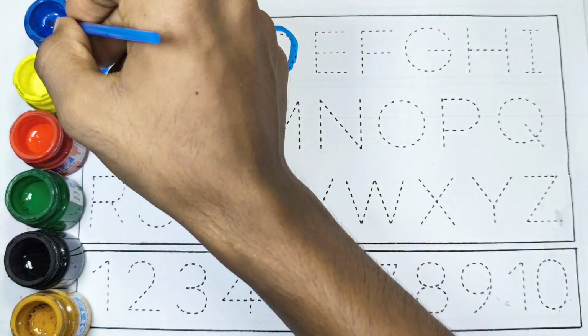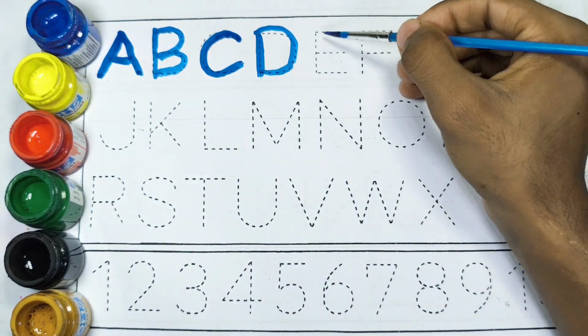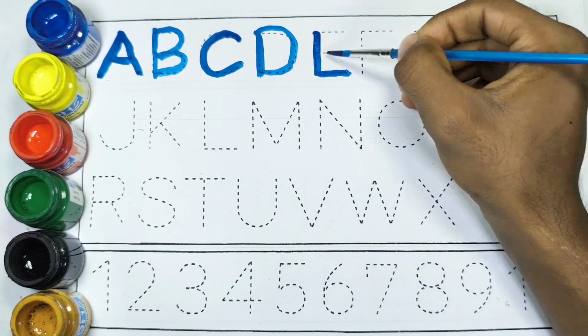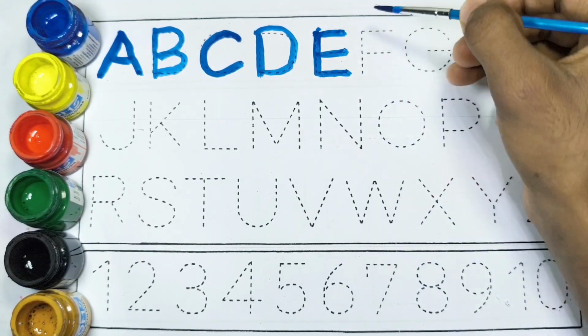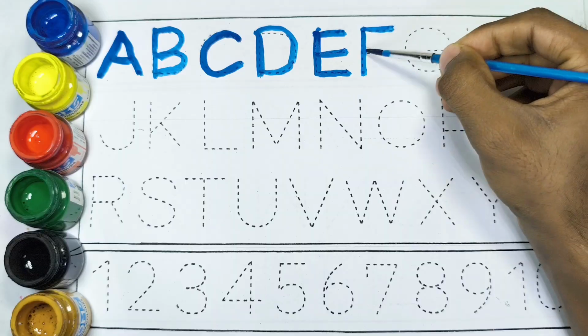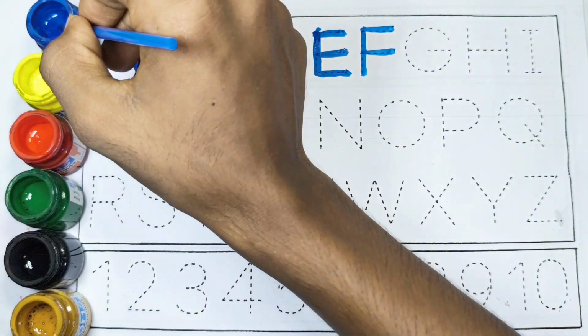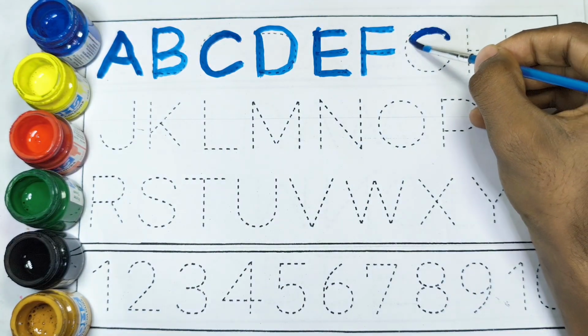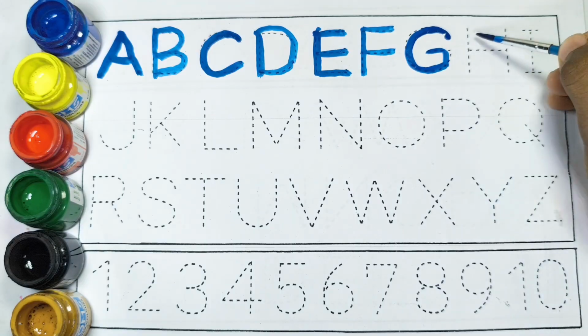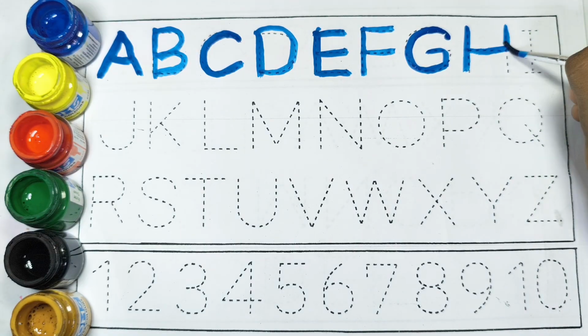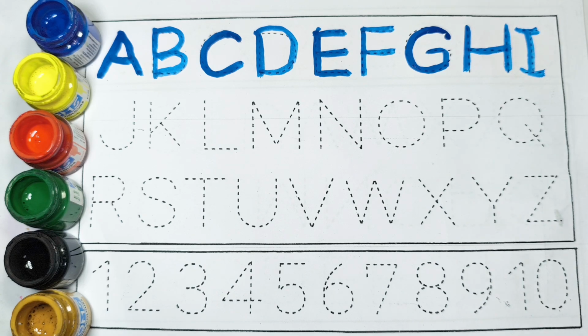D for dog. E for elephant. F for fish. G for goat. H for helicopter. I for ice cream.